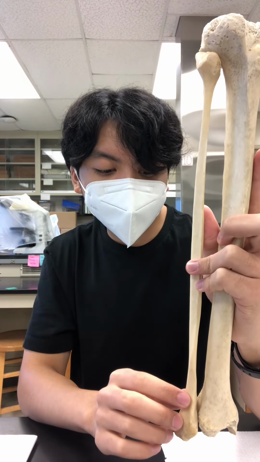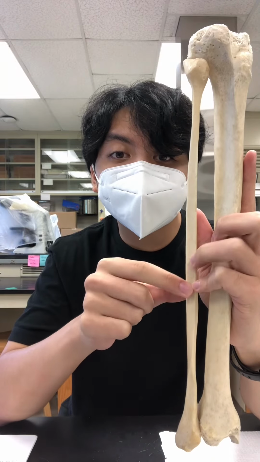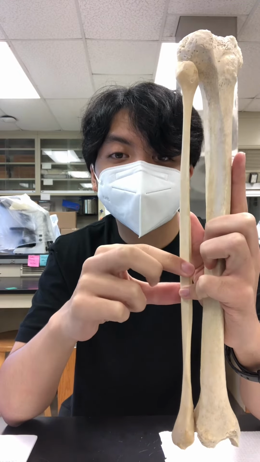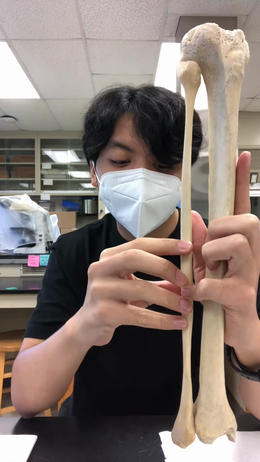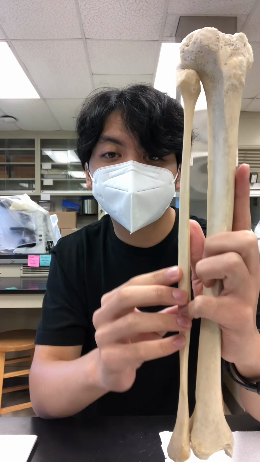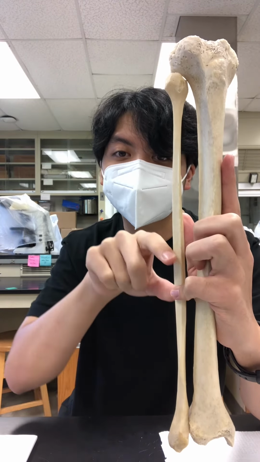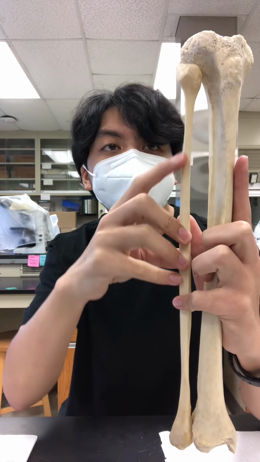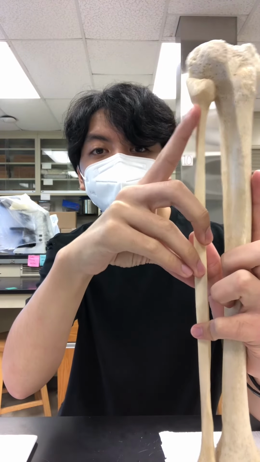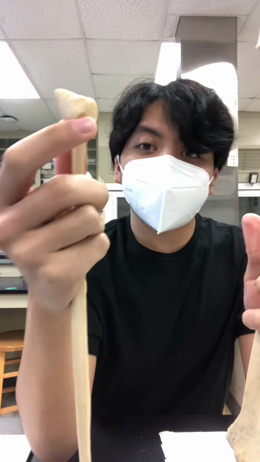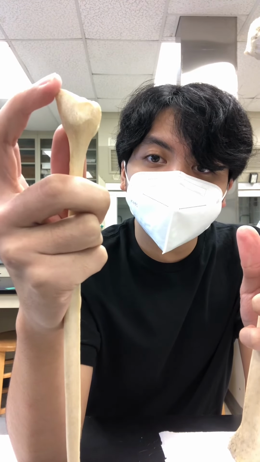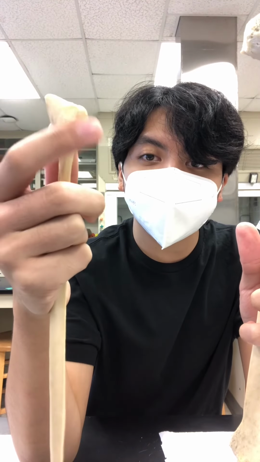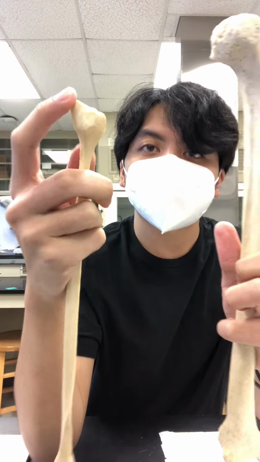Now, on the fibula, you can see this flat surface that runs along the length of the fibula. This flat surface is known as the lateral surface, and when articulated with the tibia, the lateral surface faces laterally. It faces outward. Going up the fibula, we have the head of the fibula, and the head has this pointy bit here. This pointy bit is the apex of the fibula. So, head of the fibula, apex of the fibula.